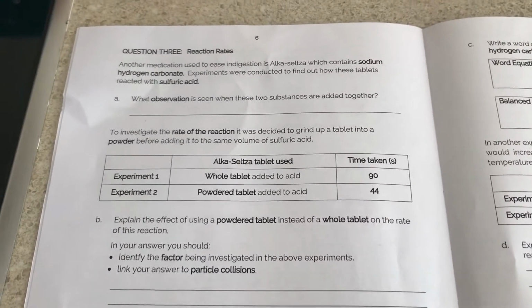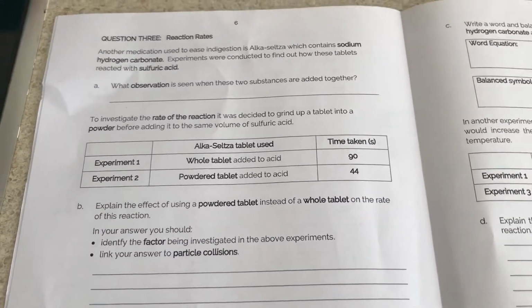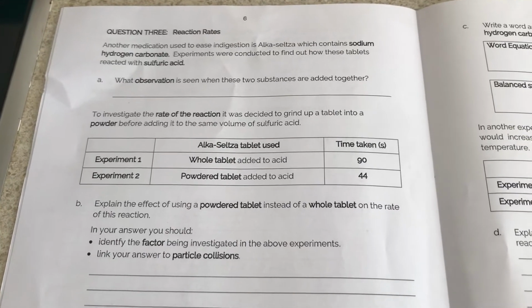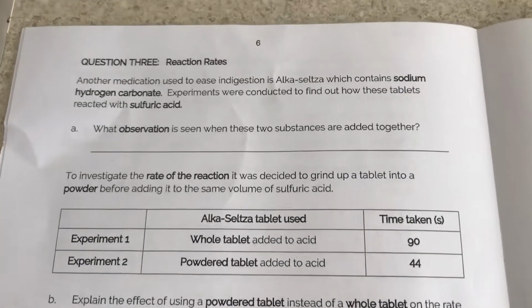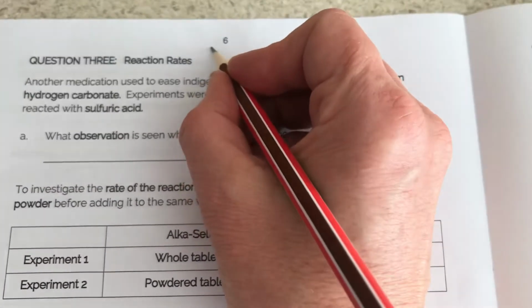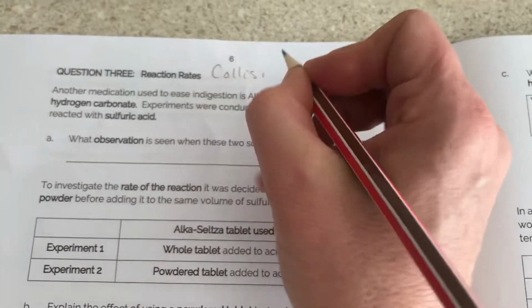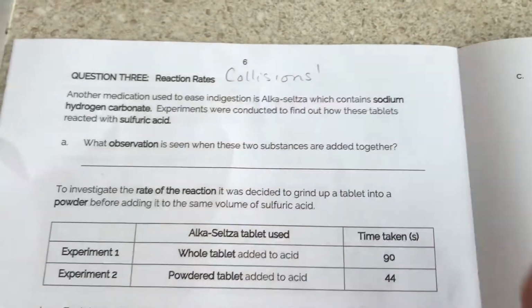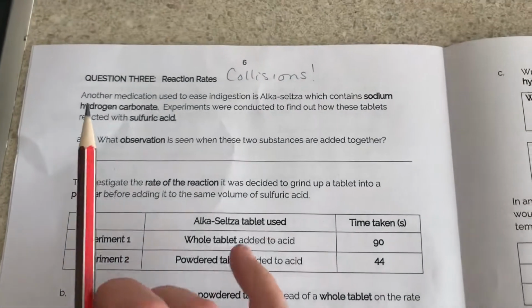Question 3 in the 2020 TGC derived grade exam for level 1 acids and bases. This is our reaction rates question. So this is all about collision theory. Let's have a look at the context.